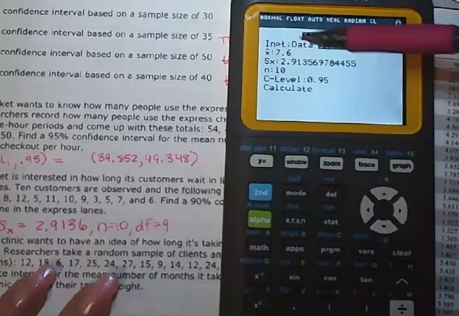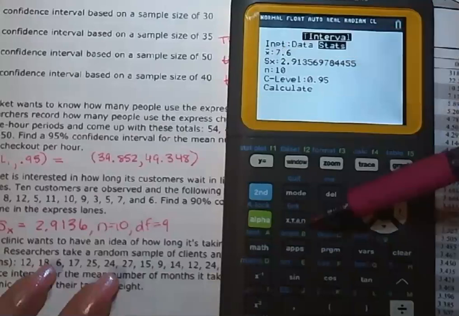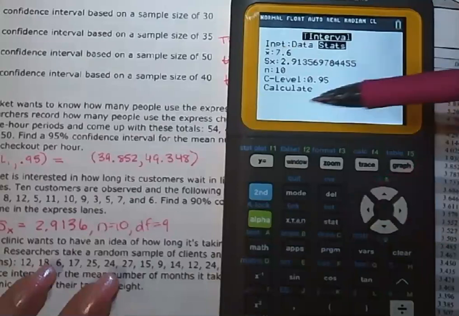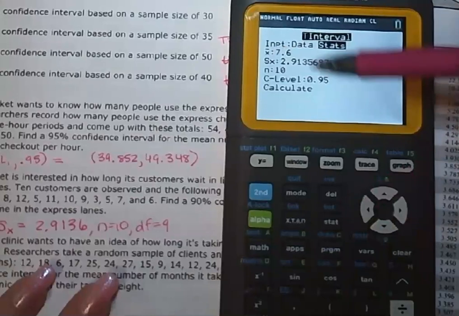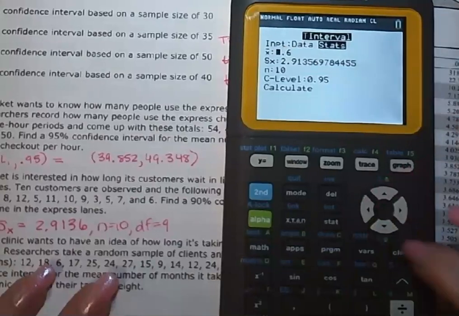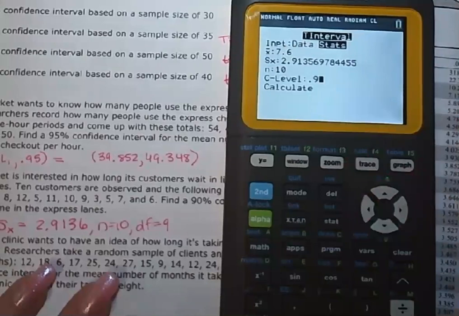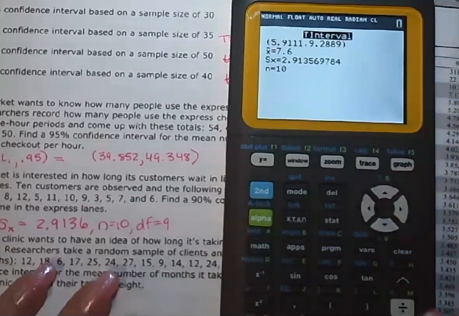So when we came in here before, this was all just zeros. Now that I asked my calculator to calculate one var stats for a list, it stuck those statistics into this menu without me even telling it to. That's how smart your calculator is. If they weren't in here, I would add those numbers in here. We want a 90% confidence interval this time though, so I'm going to change this 0.95 to a 0.90 and hit calculate. And there's our confidence interval.